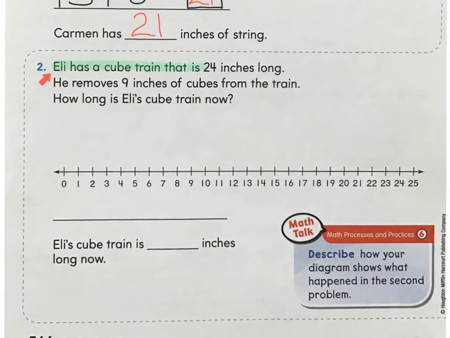Eli has a cube train that is 24 inches long. He removes 9 inches of cube from the train. How long is Eli's cube train now? Again, we'll use our number line to help us draw a diagram. So Eli's beginning cube train was 24 inches long. So starting at the 0, I'm going to draw a cube train 24 inches long. And there we go.